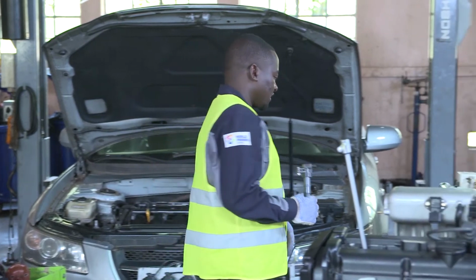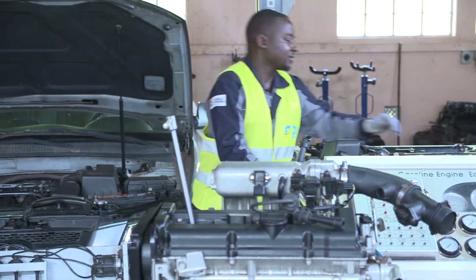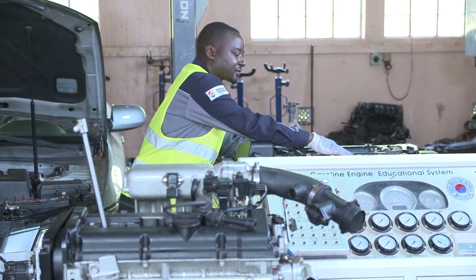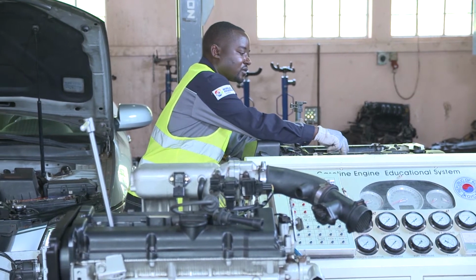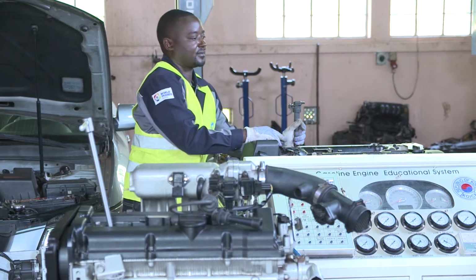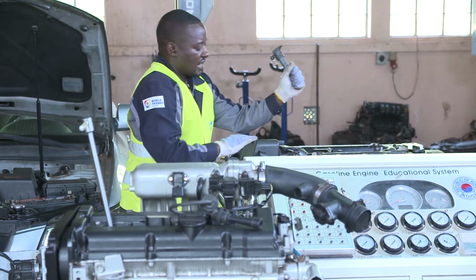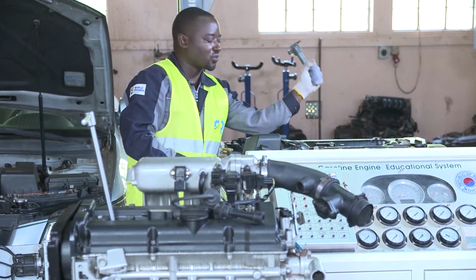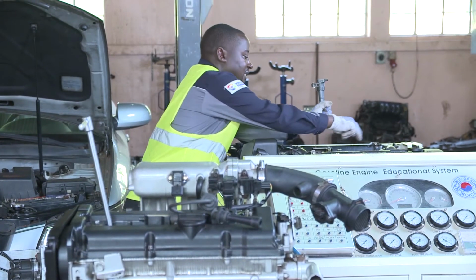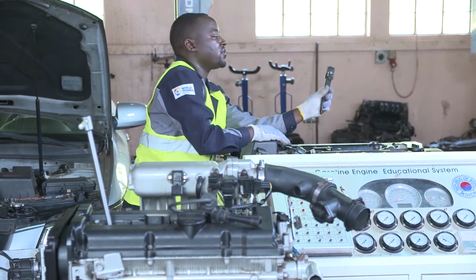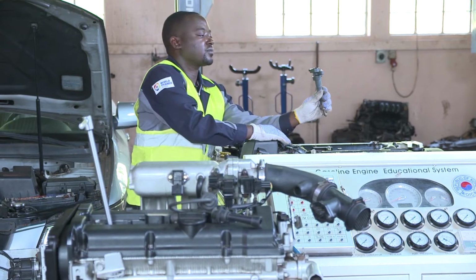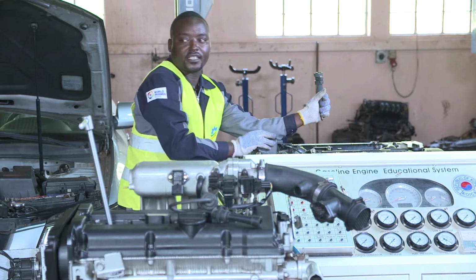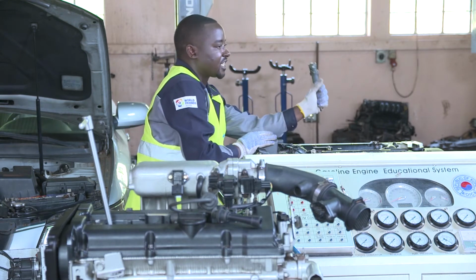This engine, as you see, has 4 cylinders. Its ignition system is full electronic. For those 4 cylinders, each cylinder will have its ignition coil in order to ignite the air-fuel mixture.